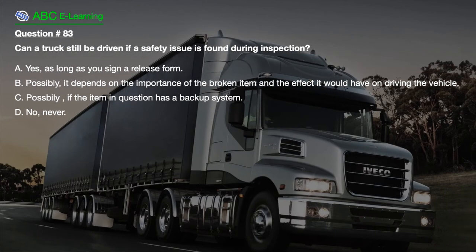Question number 83. Can a truck still be driven if a safety issue is found during inspection? A. Yes, as long as you sign a release form. B. Possibly. It depends on the importance of the broken item and the effect it would have on driving the vehicle. C. Possibly, if the item in question has a backup system.